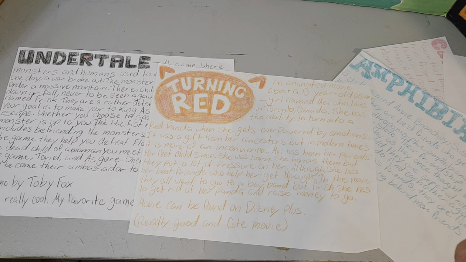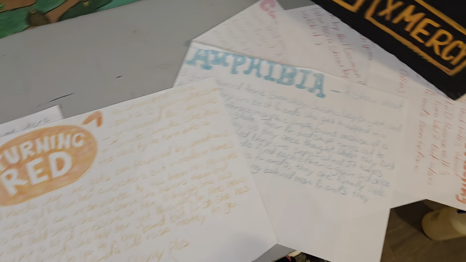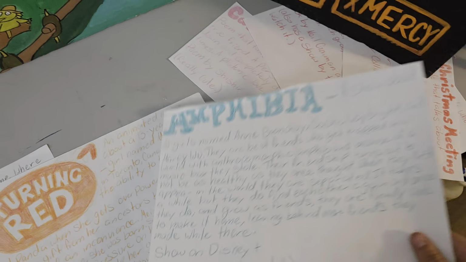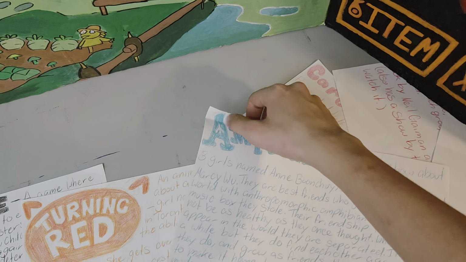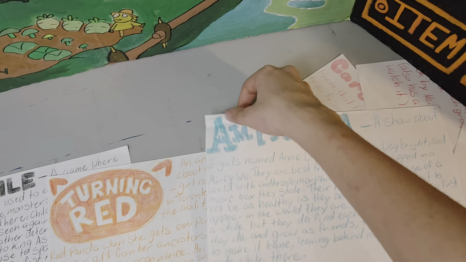I ended up rewatching Turning Red. I didn't have a show, and so I picked Amphibia because I knew it had friendship elements to it.